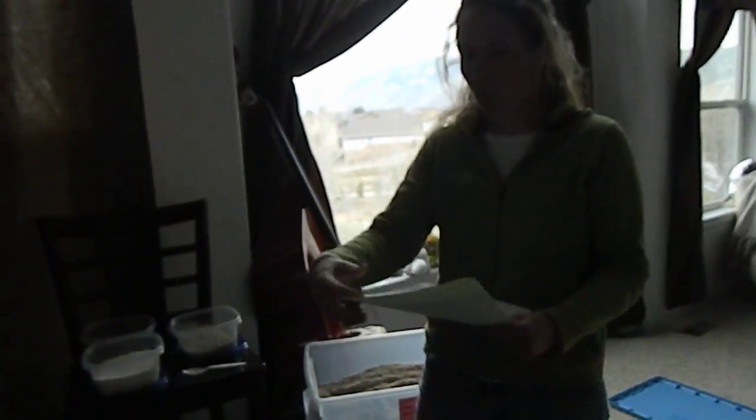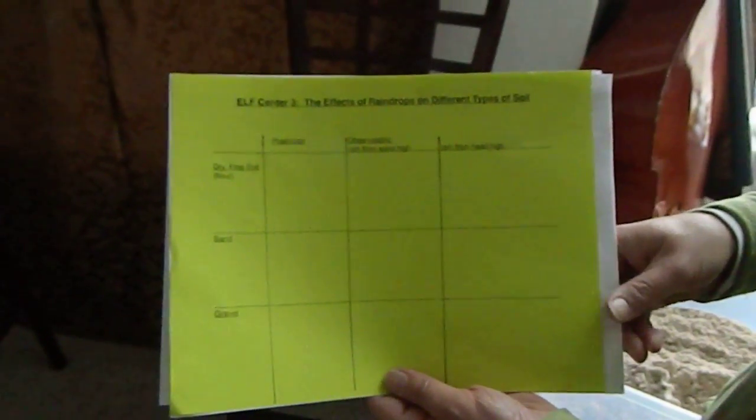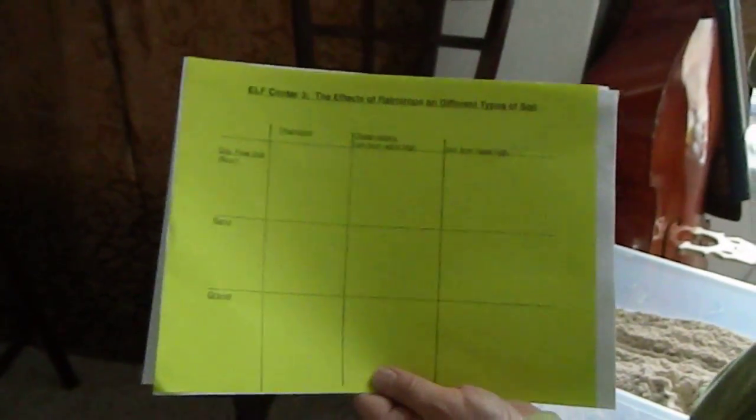So before you get started, after you've talked to them about some of the effects water has on the environment, you might want to get this sheet. And you can just fill it out as a group and talk about the effects of raindrops on different types of soil. So you would have them make a prediction.